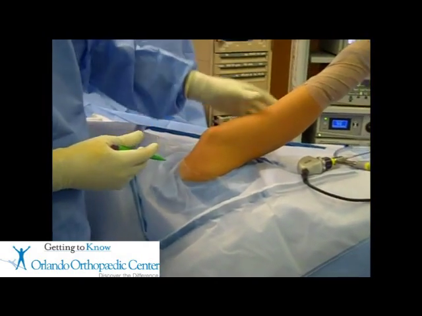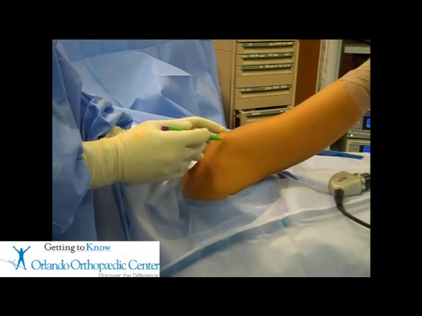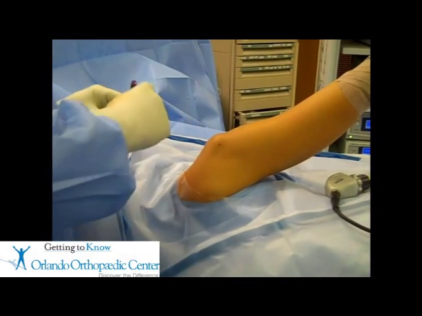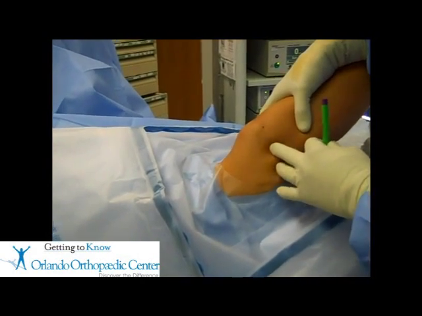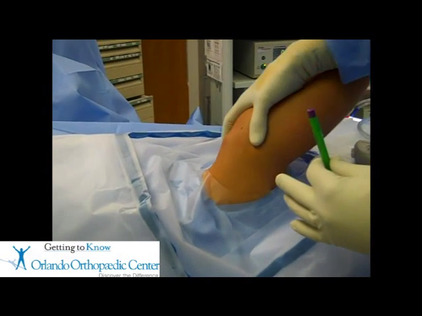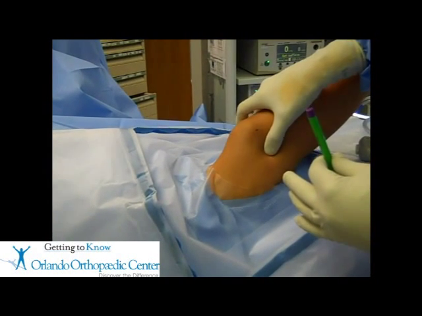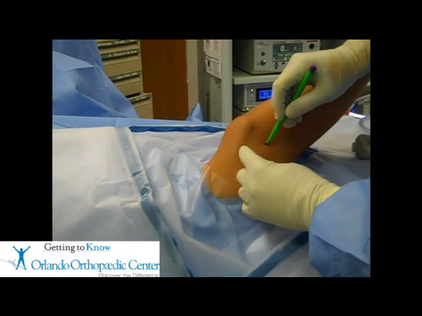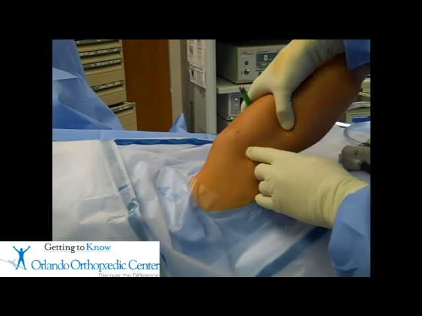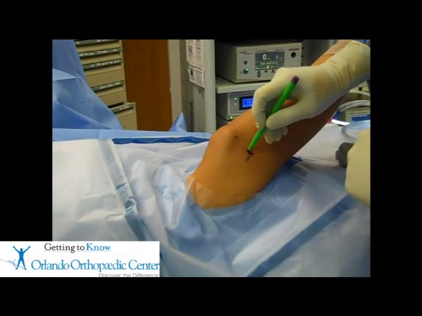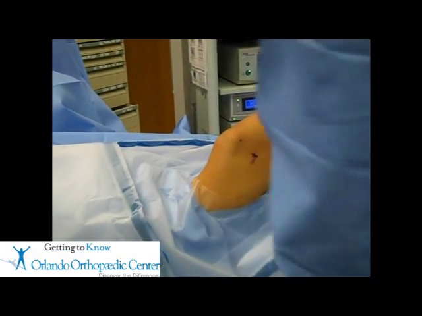The next step for me is to mark my incisions. So this is her acromion bone. I'm going to have to step in front of the camera here like this. And you can see how that shoulder comes out like that. So there's the joint line basically. You can see it's very mobile, very loose. So I'm going to make my incision right about there.